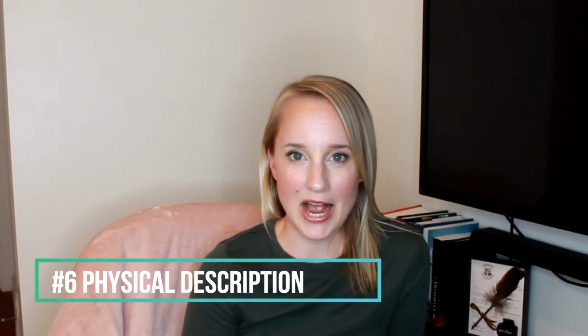Step number 6, writing the physical description. Writing details about how your characters look physically is super important. This should not be a surprise. It's also important to explain these physical descriptions as soon as possible after introducing your character in the book. If we're imagining one character as blonde the entire book, and then 3/4 of the way through you tell us that this person is a brunette, it's gonna throw off our whole perspective of everything.